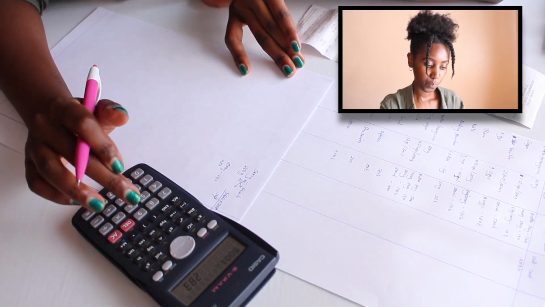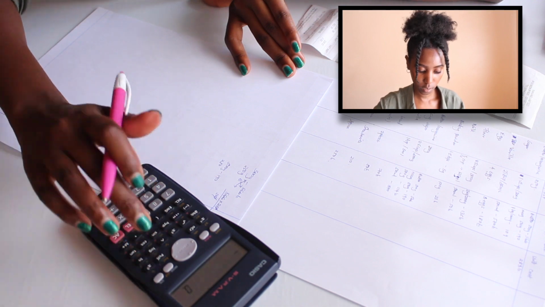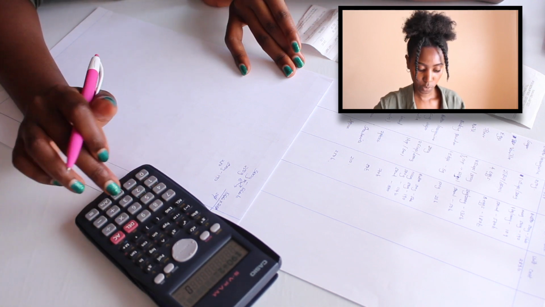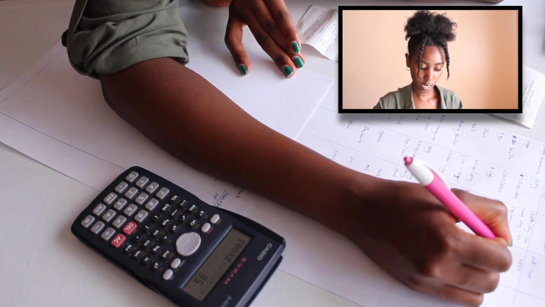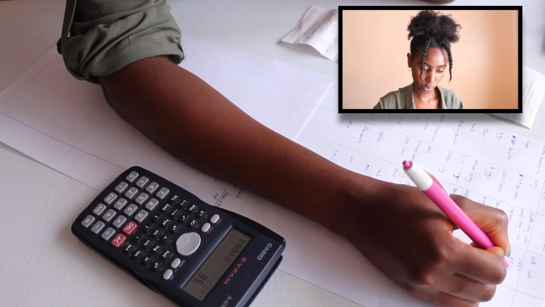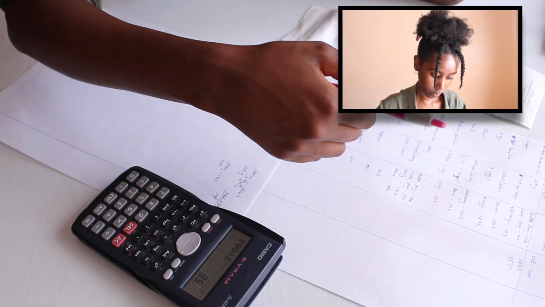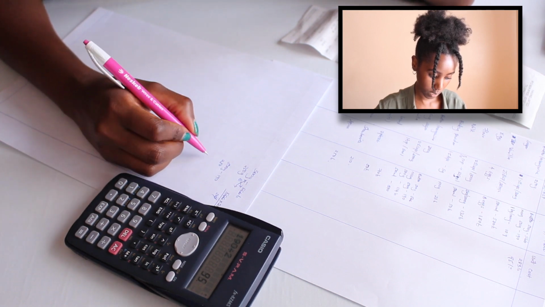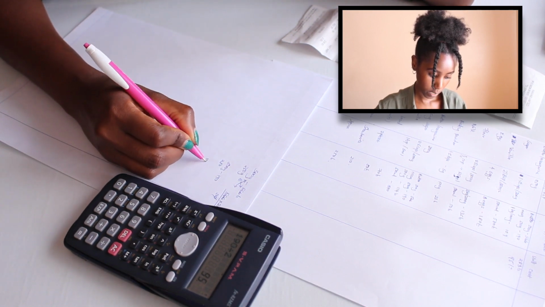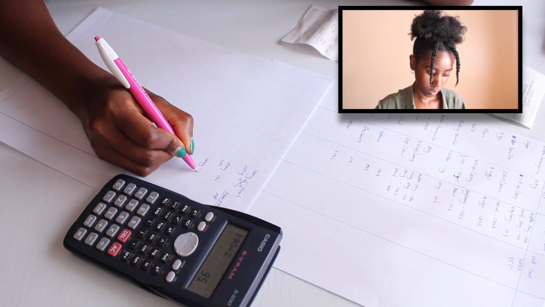And then sugar, 1 kilo of sugar, 1000 grams, 1 kilo of sugar is 109 shillings. So how much would it be for 300 grams? 300 times 109 divided by 1000.